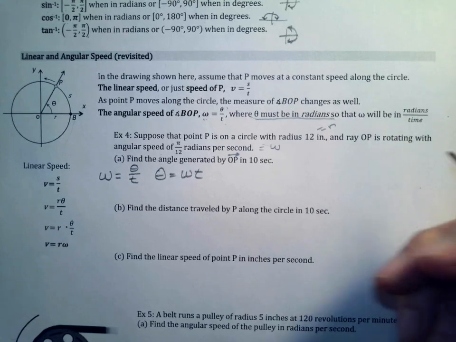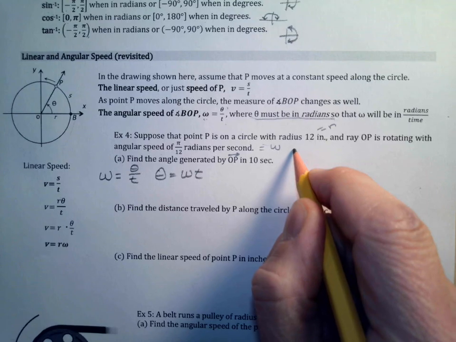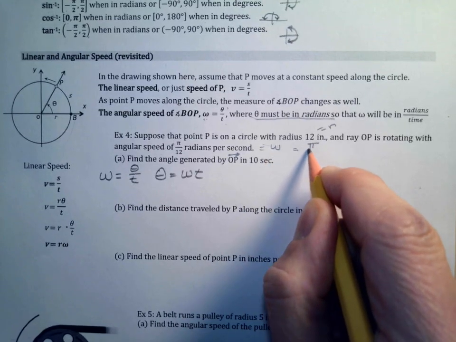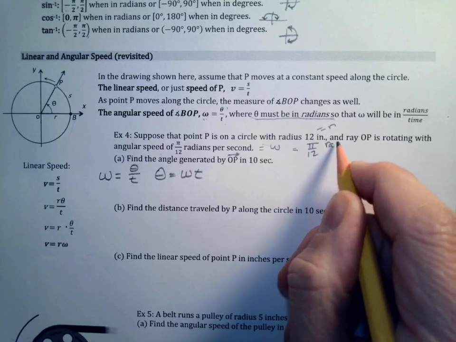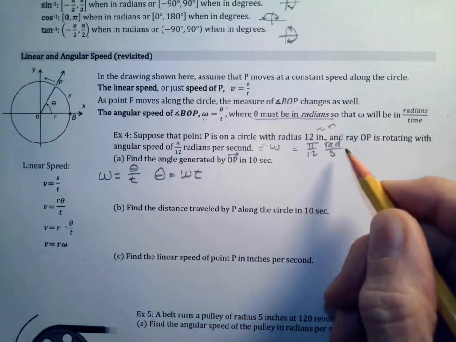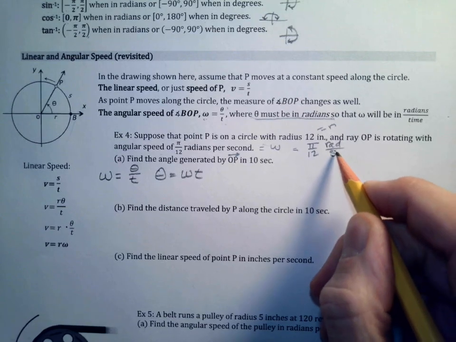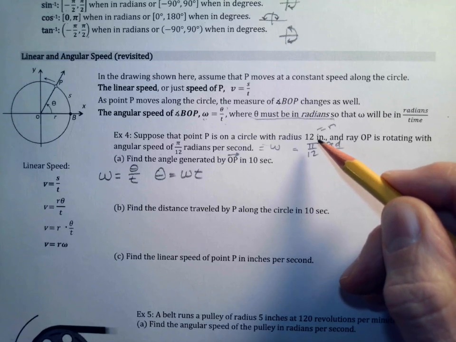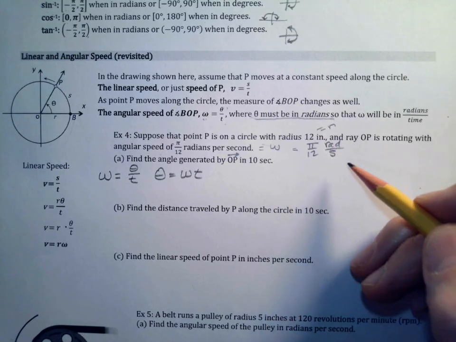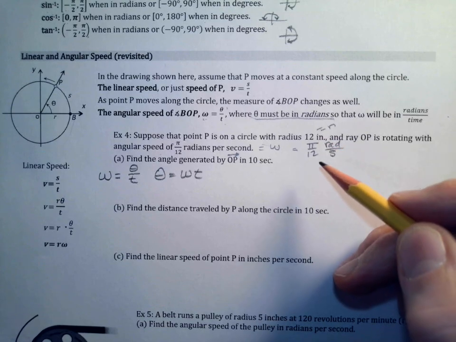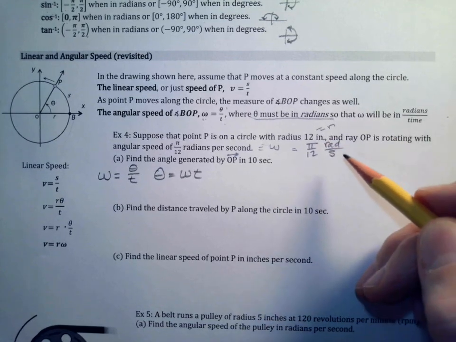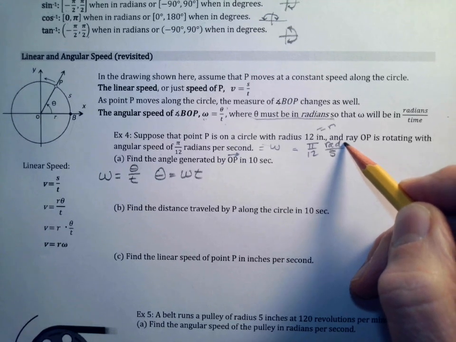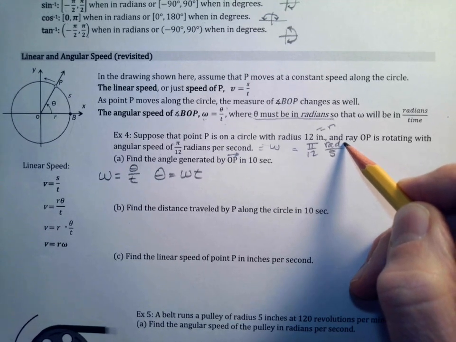And we were given omega as pi over 12 radians per second. Now, I told you before that radians are dimensionless, but sometimes we'll use them as a placeholder. We want to say that it's pi over 12 radians per second. Saying pi over 12 per second would be weird. So we put the radians in when it makes more sense to, but often we don't have to.